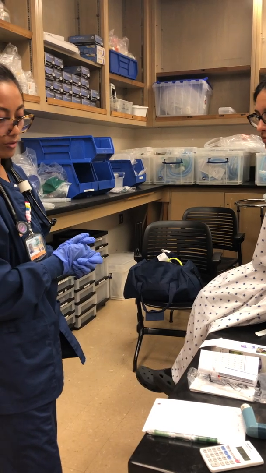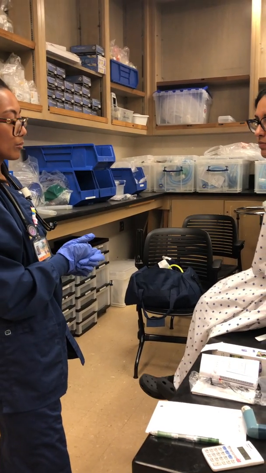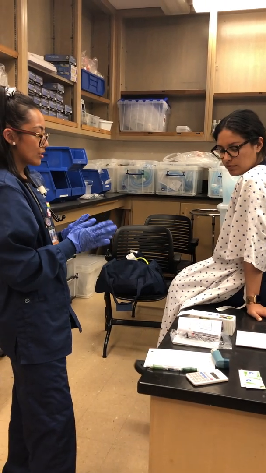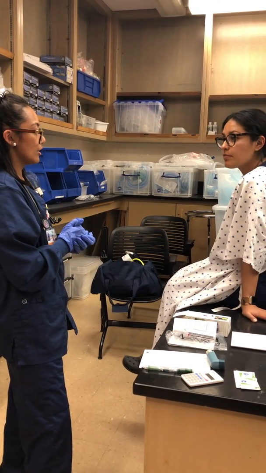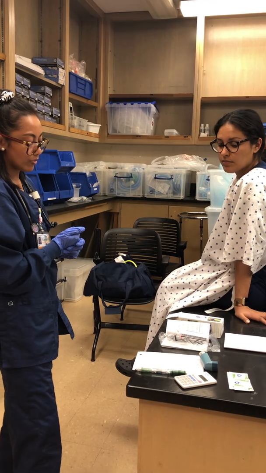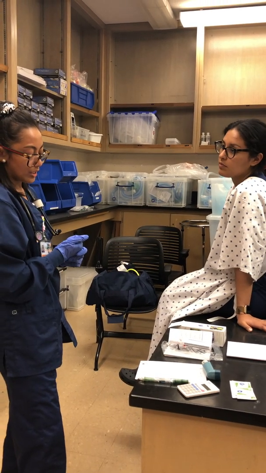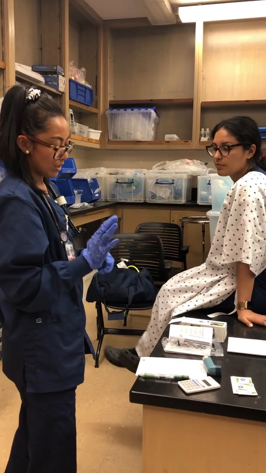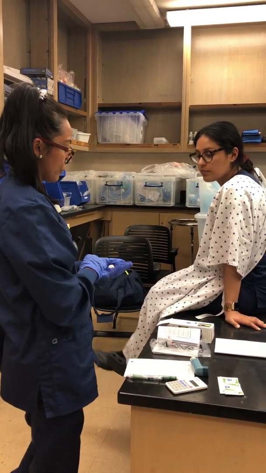Also about albuterol, some side effects that you may get from it are increased heart rate, some tremors, and also some dry mouth. Is that okay? Mhm. Yeah, okay. And then if for any reason the side effects get too much for you, just let us know. But I will monitor you upon administering this, okay?